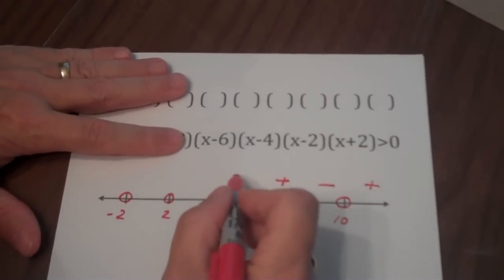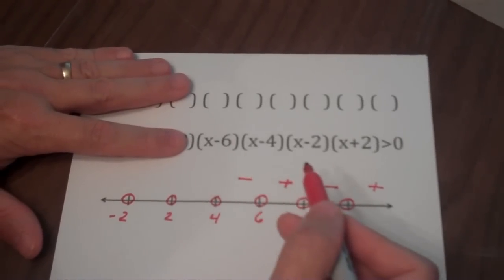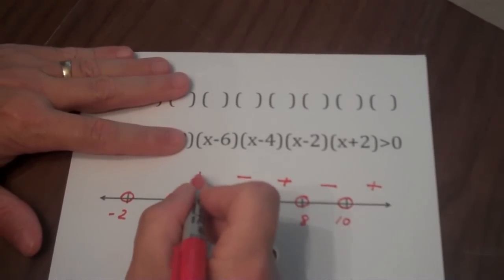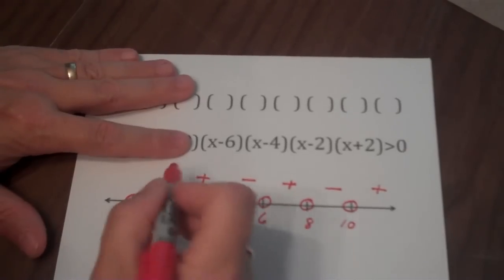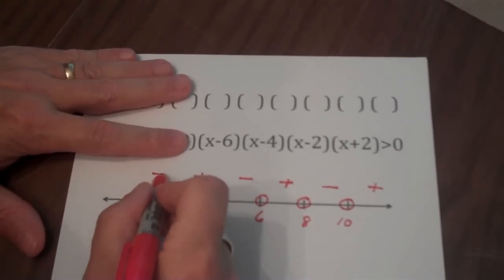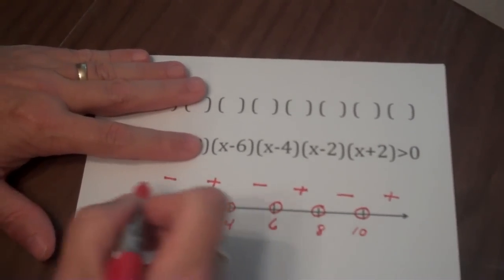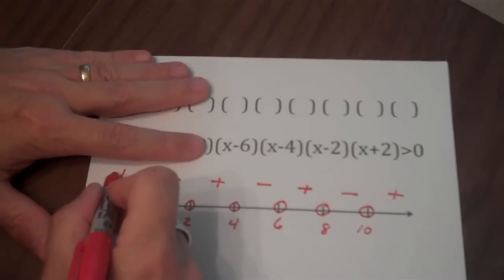Continuing this to its logical conclusion, 3 negatives, the product is negative. 4 negatives, the product is positive. 5 negatives, the product is negative. And finally 6 negatives, the product is positive again.